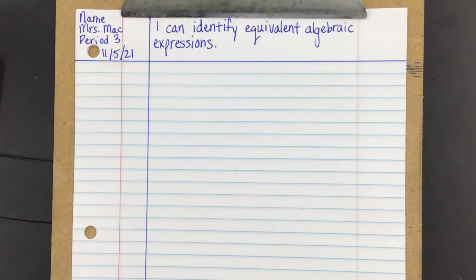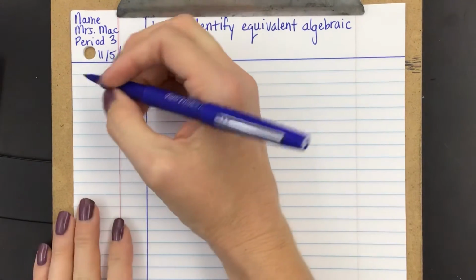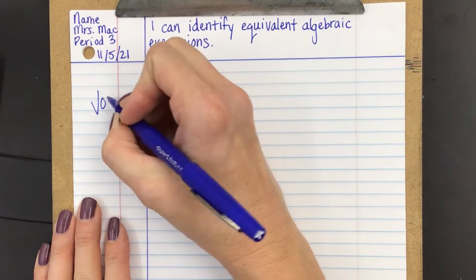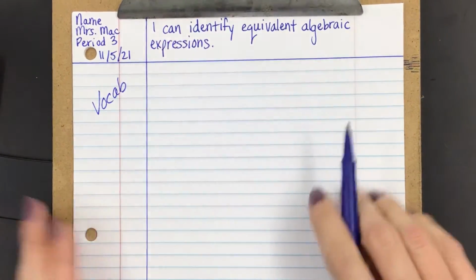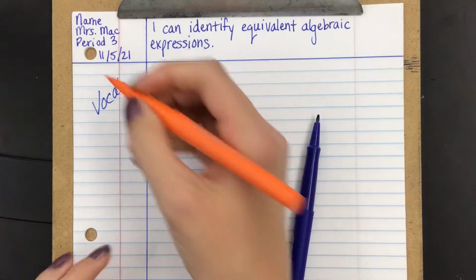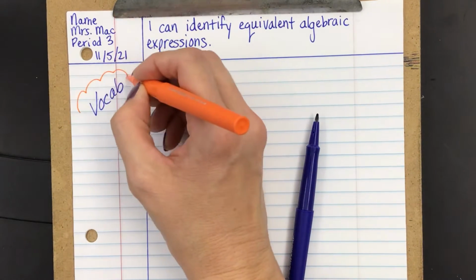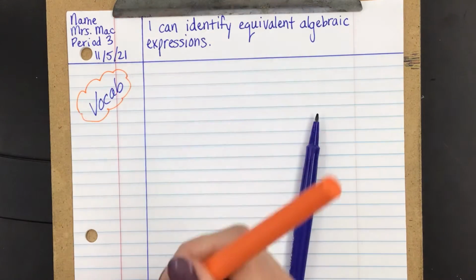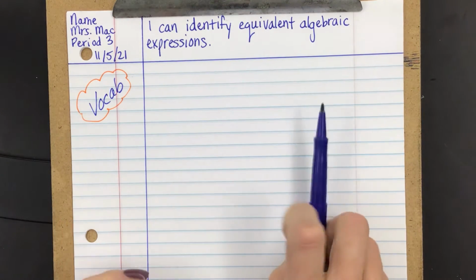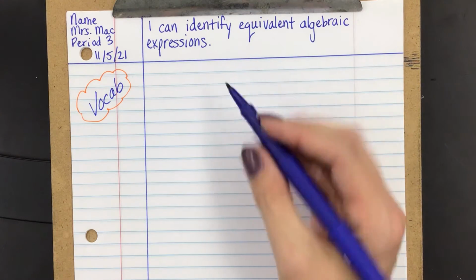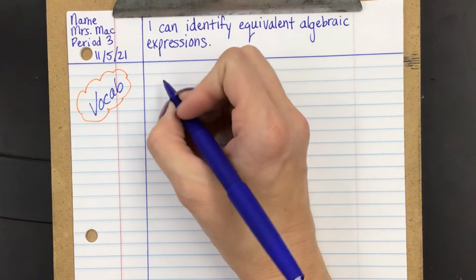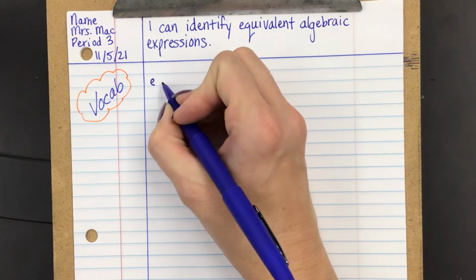Alright, so first let's take a look at what equivalent expressions are. And then I have some examples and some steps for you to follow that will be helpful. Okay, so let's go ahead and get a definition for equivalent expressions put in our notes.